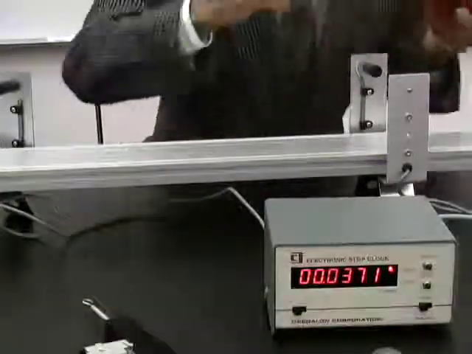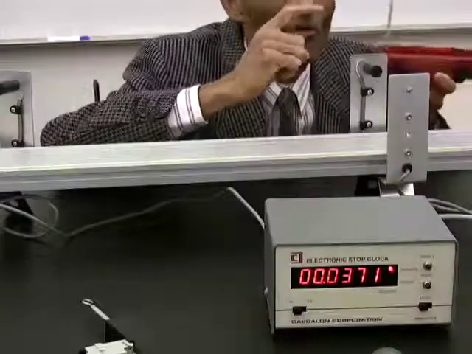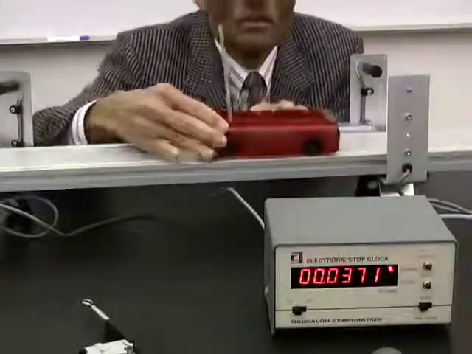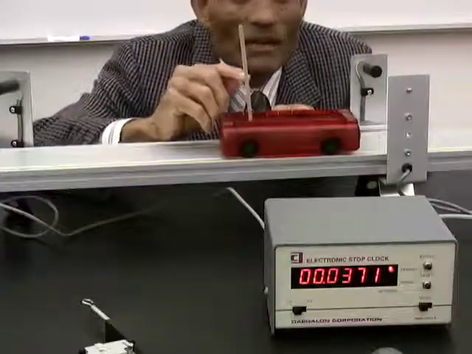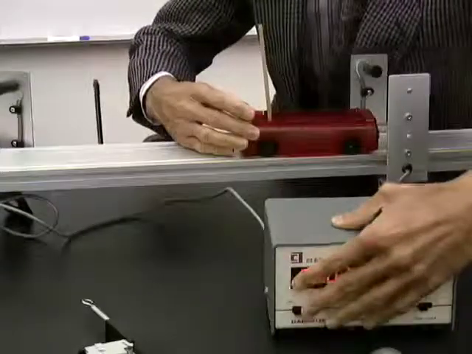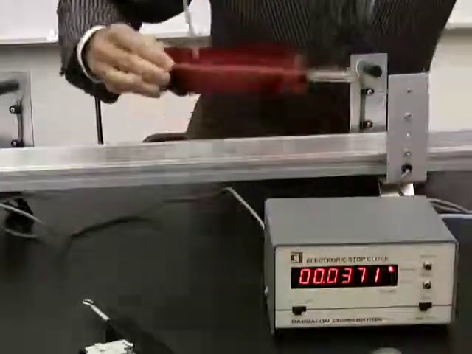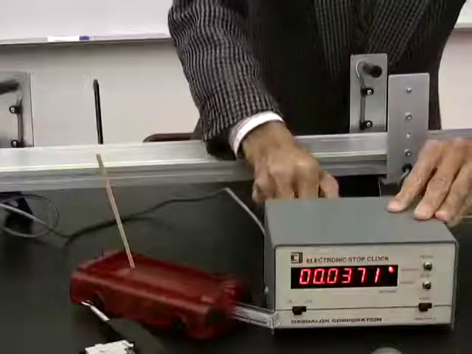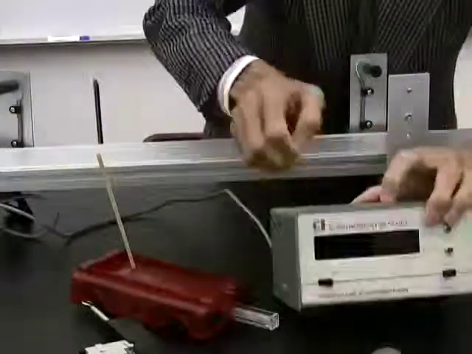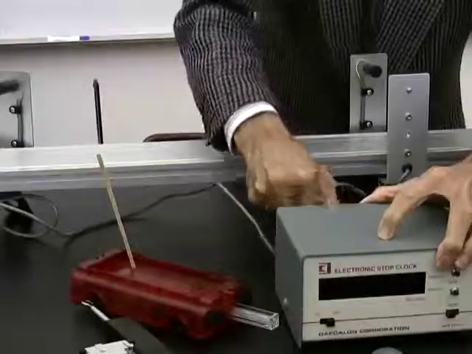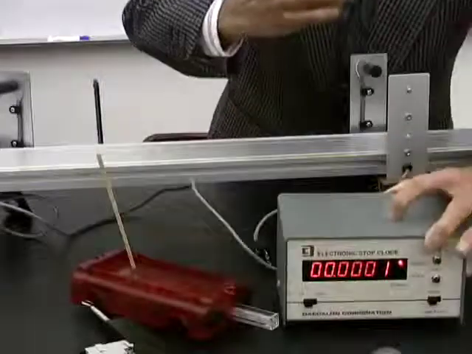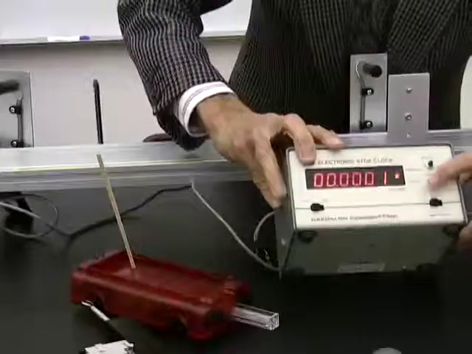Now, watch me do this. I can actually measure the time taken for the car to cross this photo gate. The width of the splinter will be the displacement. I'm going to remove one of the photo gates, and the remaining photo gate will read the time interval when that light is blocked.